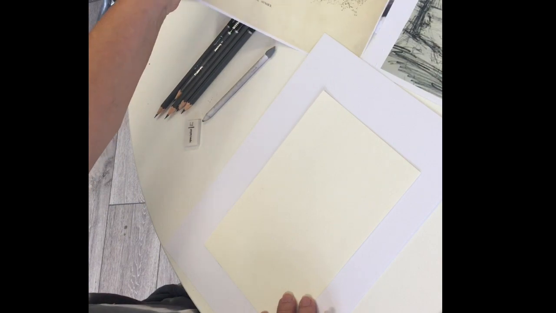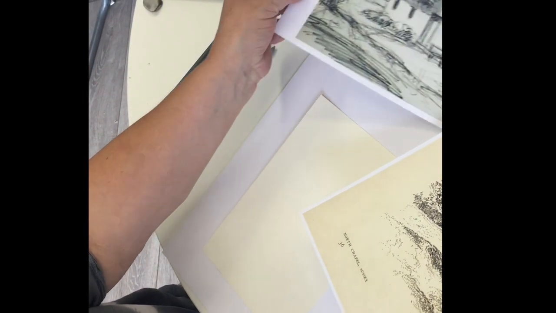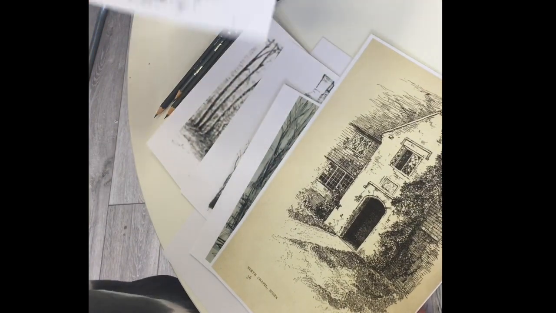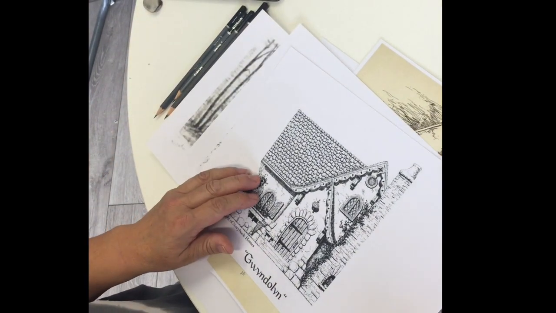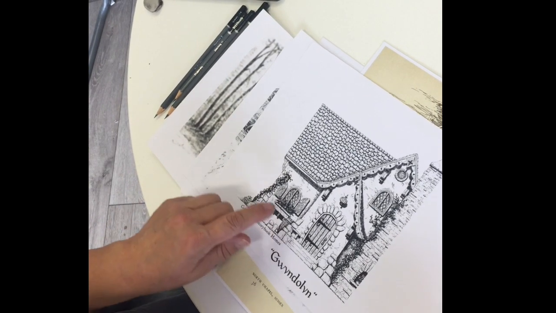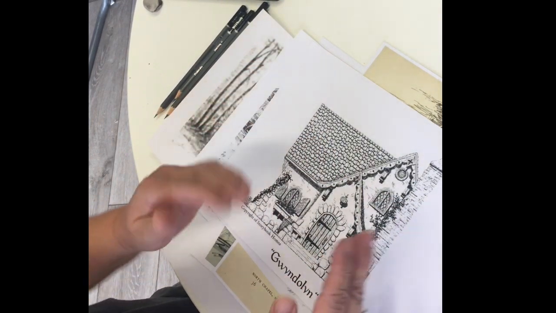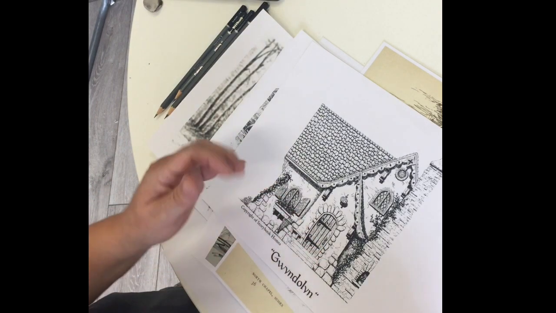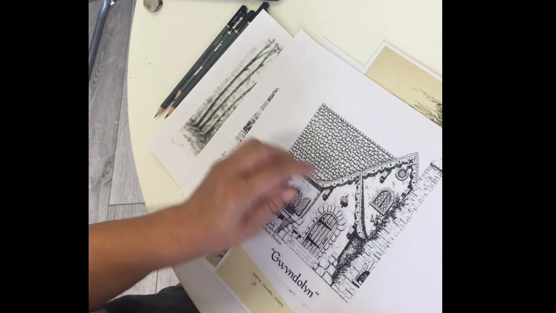So I'm going to show you a few that I've picked from. It always helps if you've got your source in front of you, your subject matter. And I've chosen a selection that I like. Yours might be completely different from my choice. I like this one. It's front on, so it's not a complex structure if you struggle with angles and perspective. And it's quite cute, it's quite quaint. It's got lots of little intricate details in there as well.